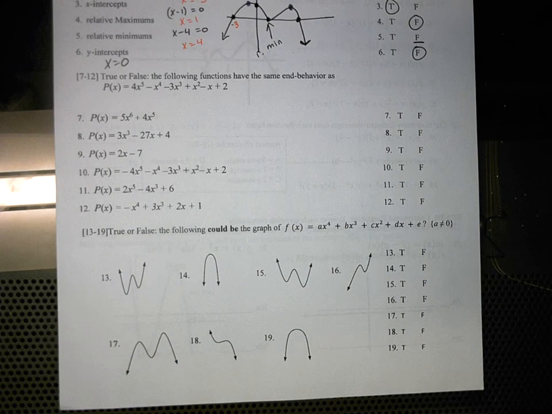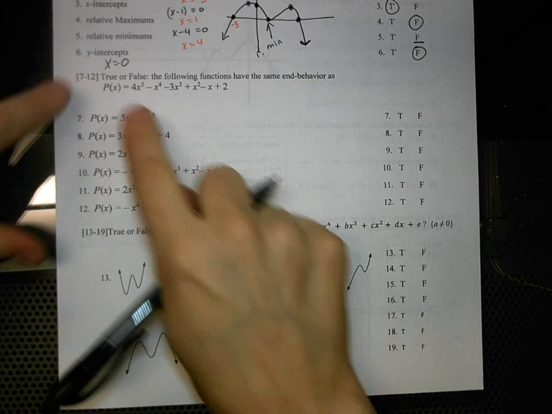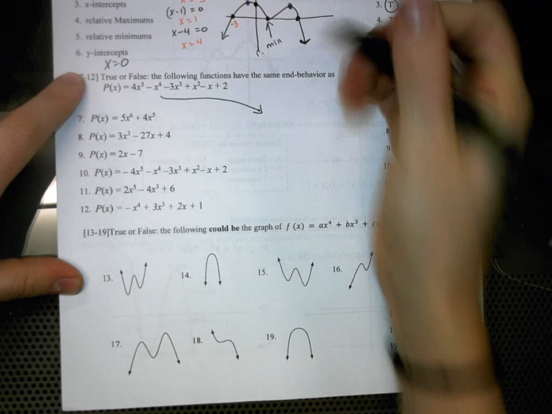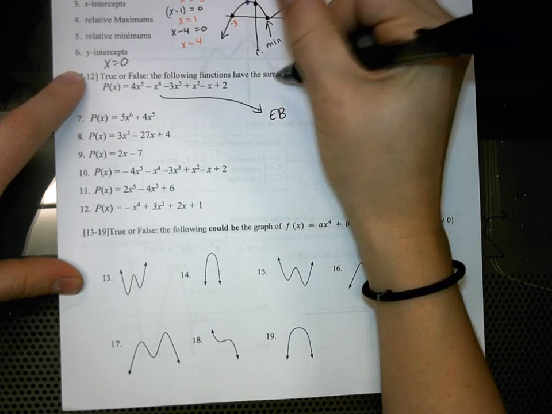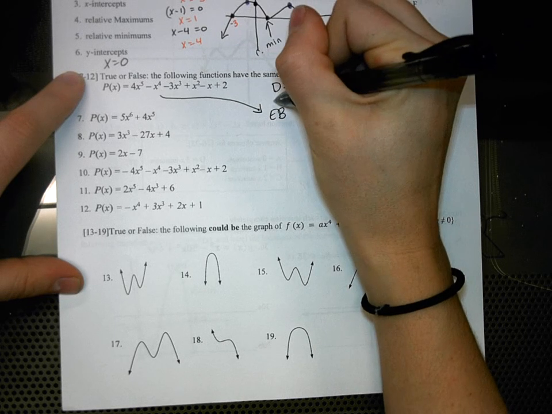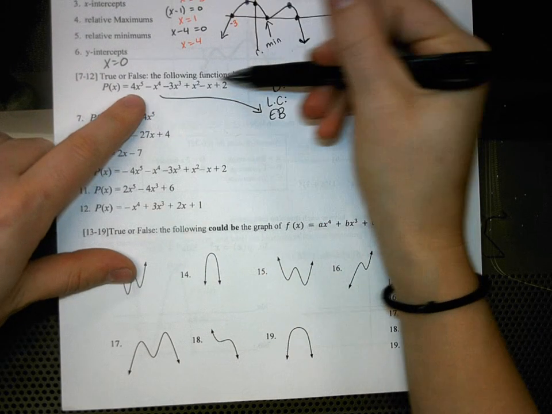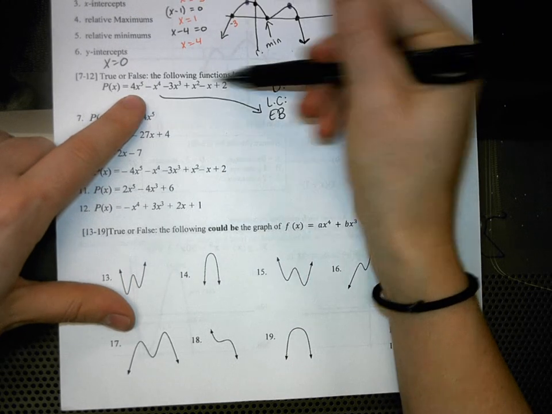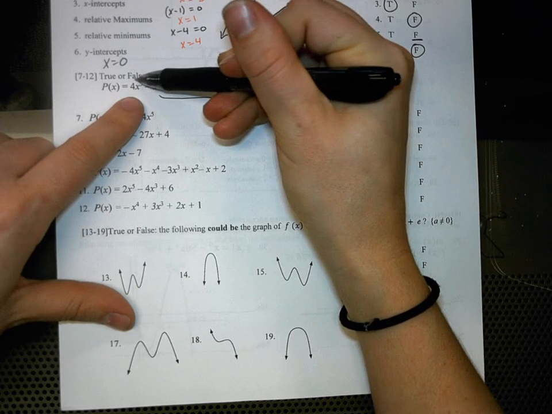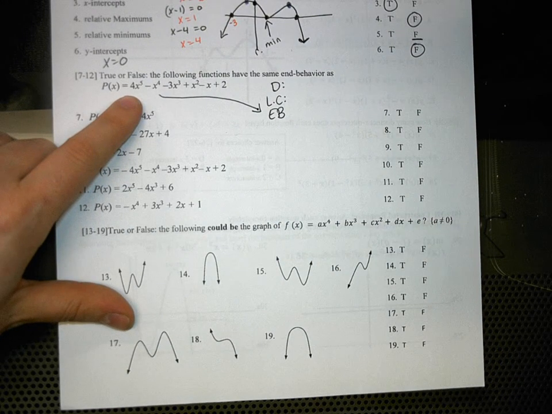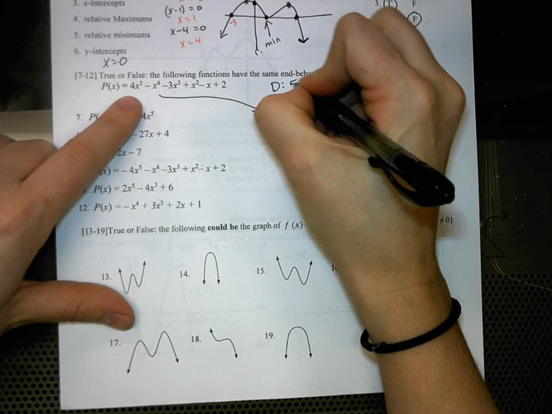Moving on to 7 through 12. True or false? The following functions have the same end behavior as the polynomial given. So if they have the same end behavior, let's find the end behavior of this one first. Well, in order to find end behavior, we need to find the degree and the leading coefficient. The degree of this function is the highest exponent. So in standard form, it should always be first. If your polynomial is not written in standard form, you should write it in standard form. So my highest exponent is 5, which is an odd number.